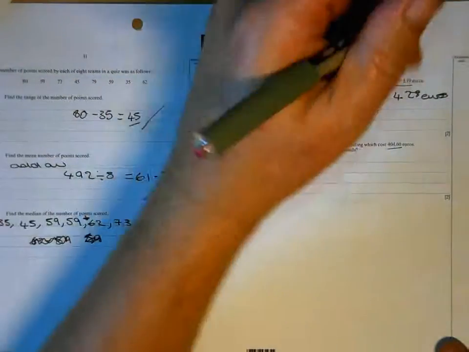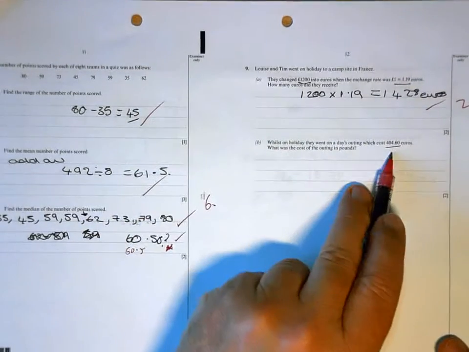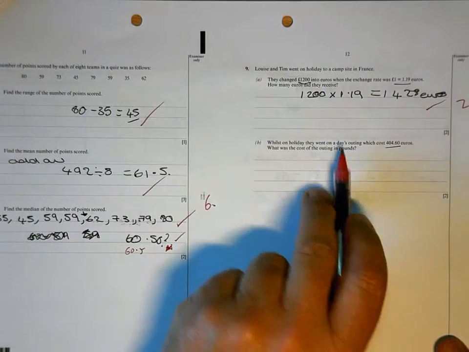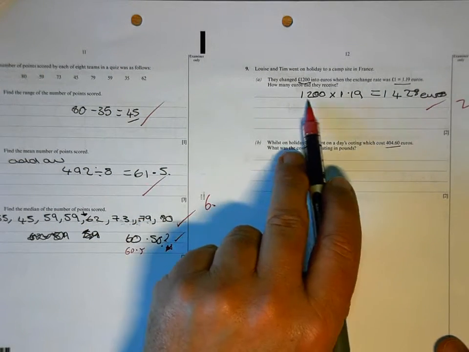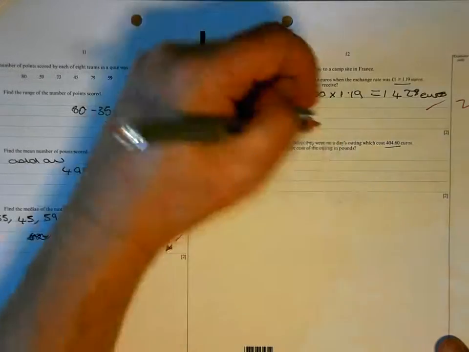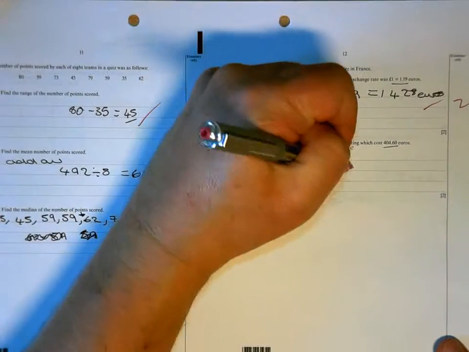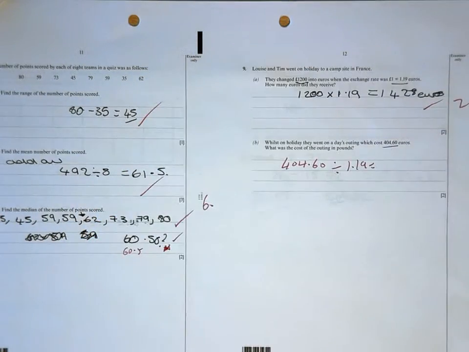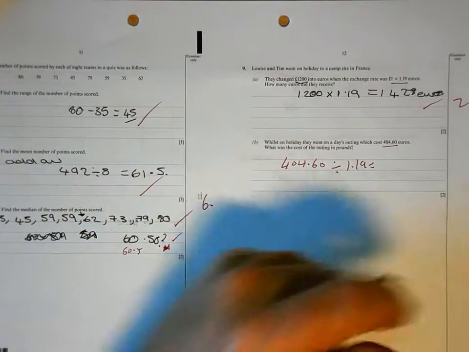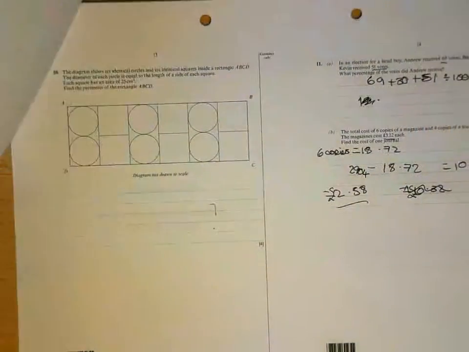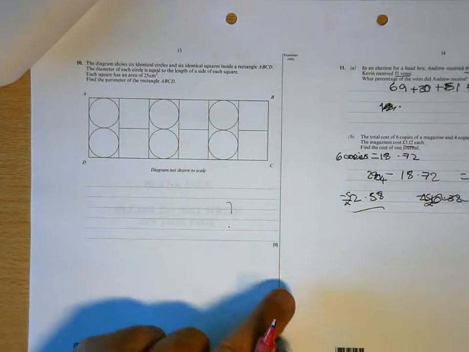6 marks. That's correct. So all you have to do here is you're going the other way. You multiply by 1.19 to turn pounds into euros. So here you would divide by 1.19 to get the answer. 8 for the page. I'll go through that one in class.